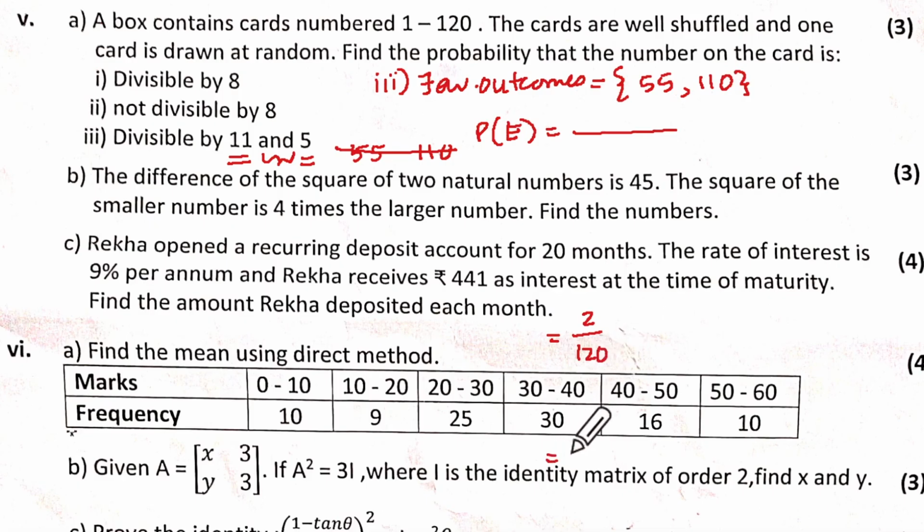How much is that? 1 upon 60. Did you understand how to make sure that you get your full marks? Now this is most of the time easy, can be done mentally, but you will not write only the answers. Understood? Yes?